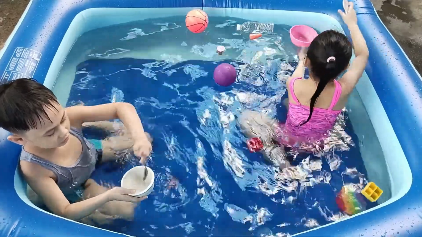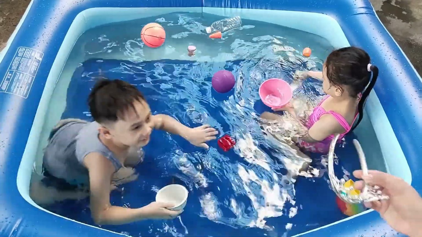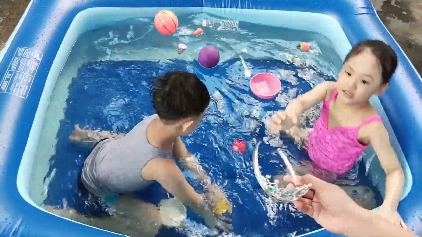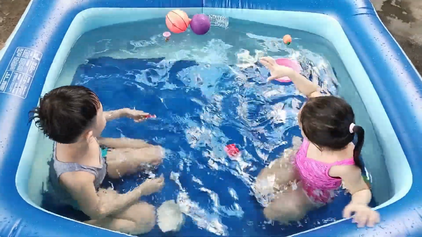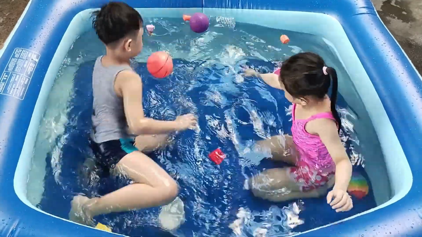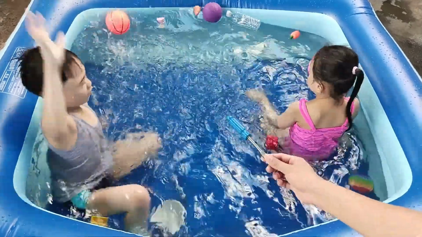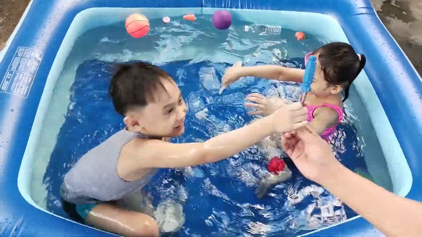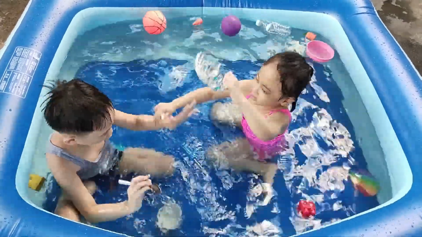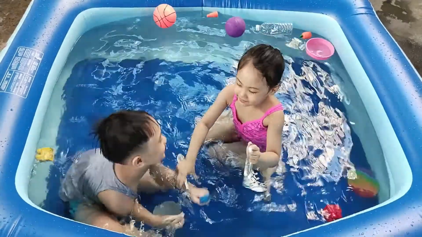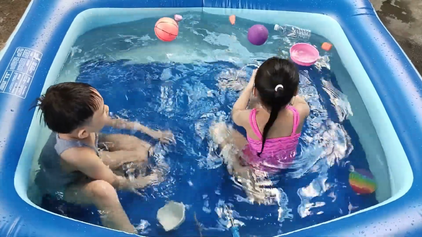Next, how about this? How about this, Jem? What do you think? Is this going to float or sink? Let's see. Oh yeah, it sinks. How about this one, Abram? What do you think? Is that going to float or sink? It floats. Yeah, that one sinks.